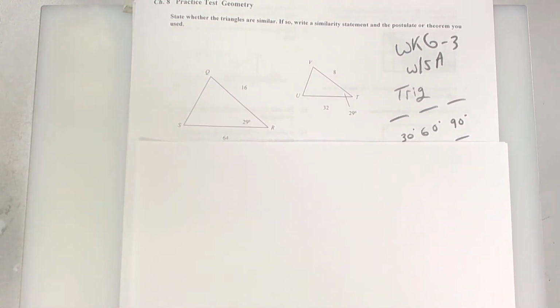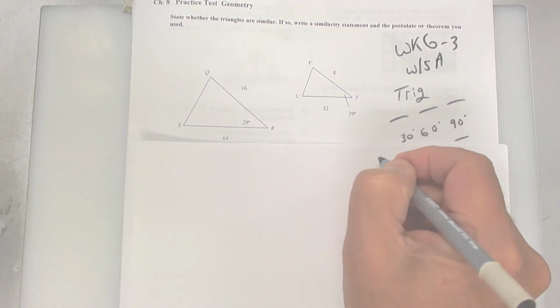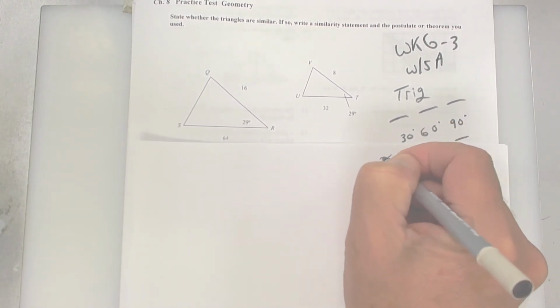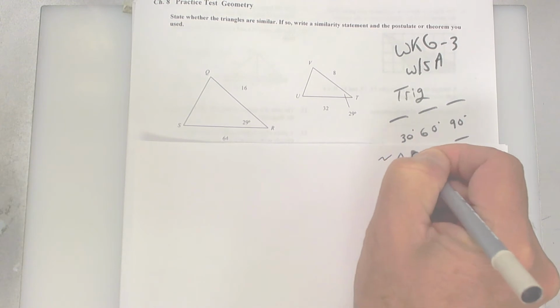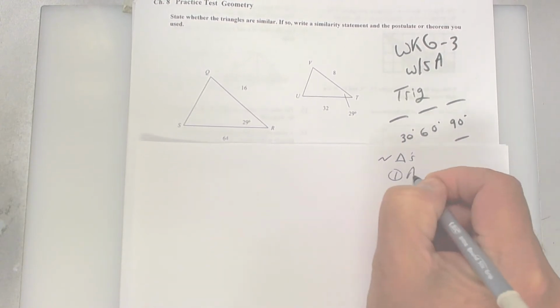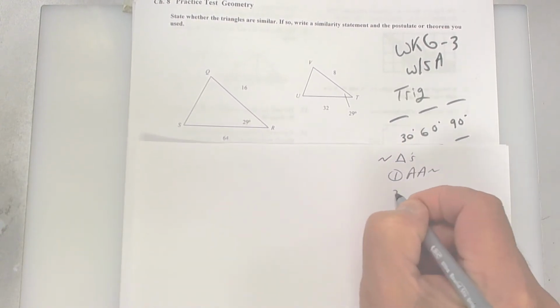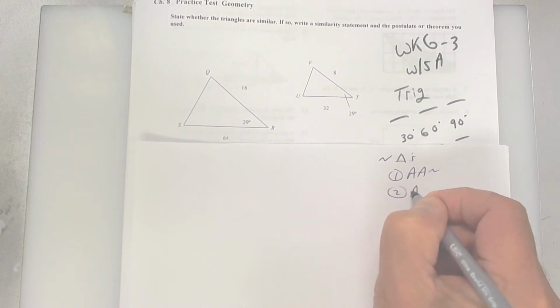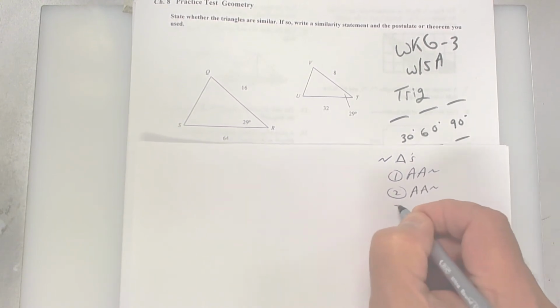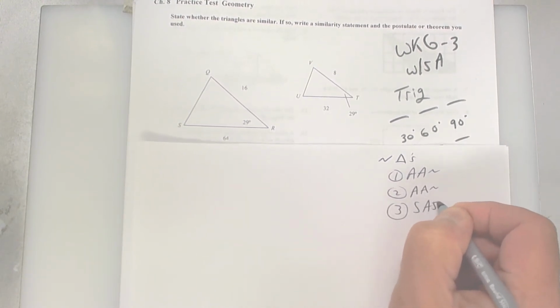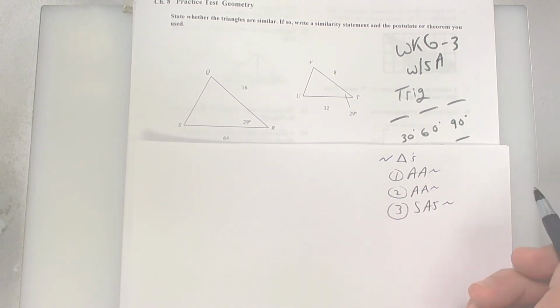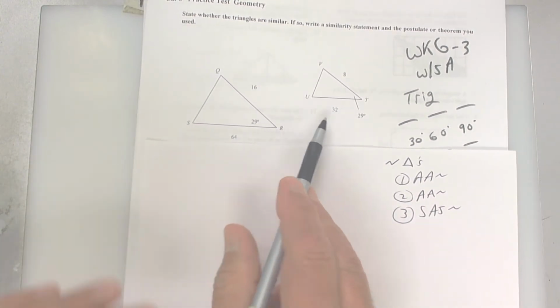Well, look here. There's 3 ways to prove similar. Similar triangles. There's 3 ways. There's one that's called angle-angle similarity. Number 2 is angle-angle similarity. And number 3 is side-angle-side similarity. Copy that down. These 2 triangles are not equal, but they're similar.